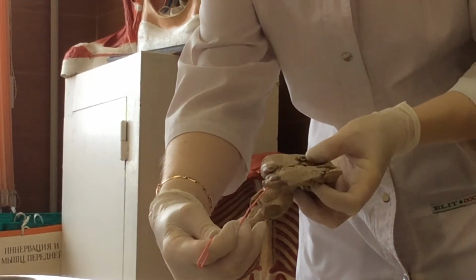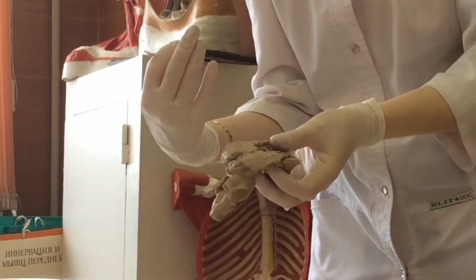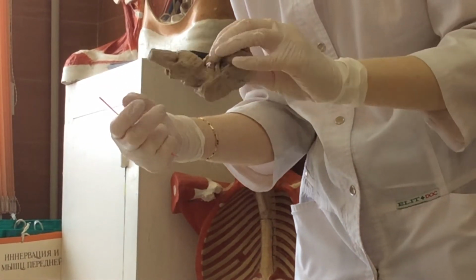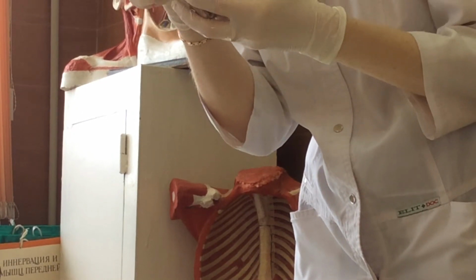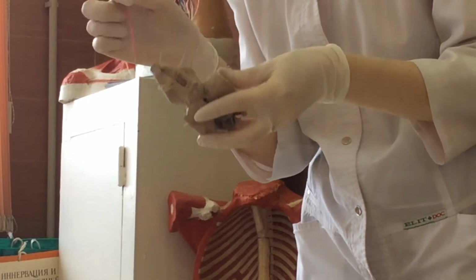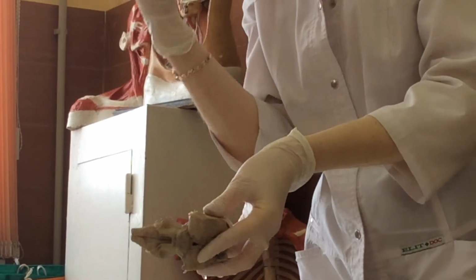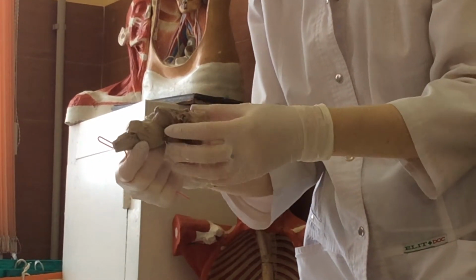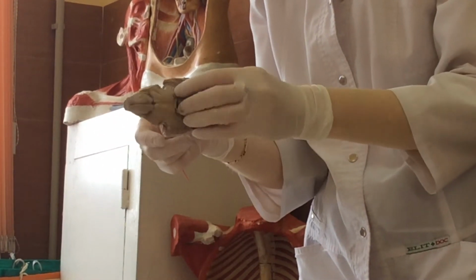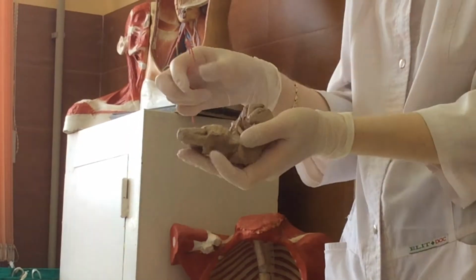What does meta mean? Behind. And they are situated behind the thalamus. Epithalamus, metathalamus.